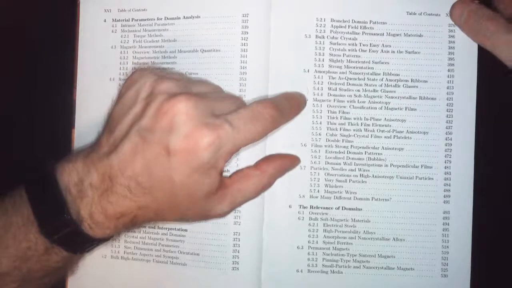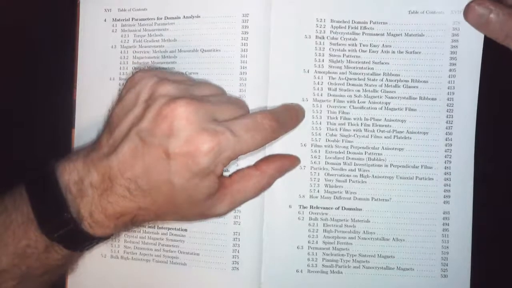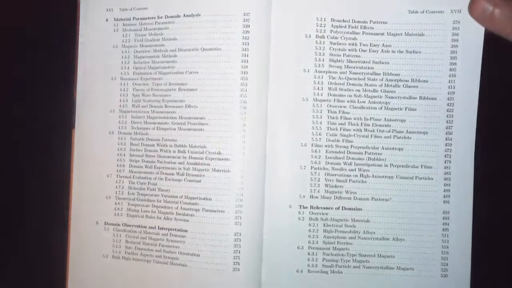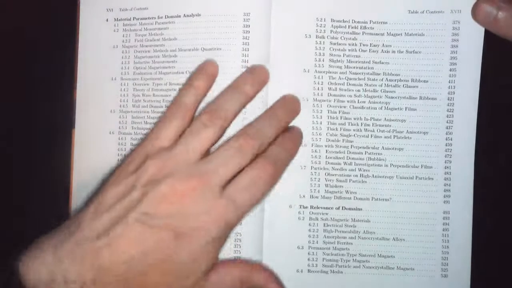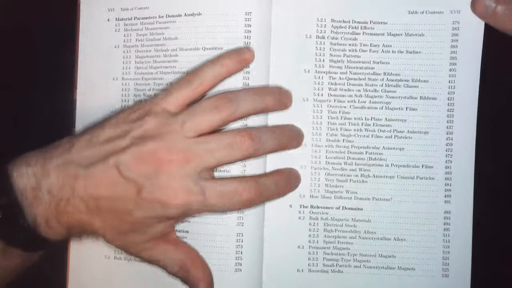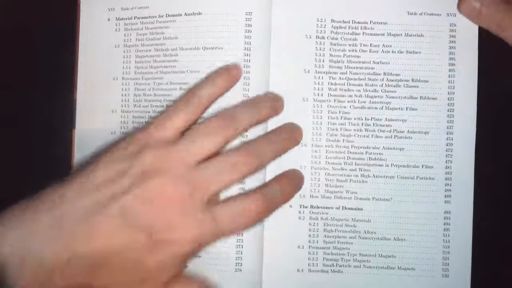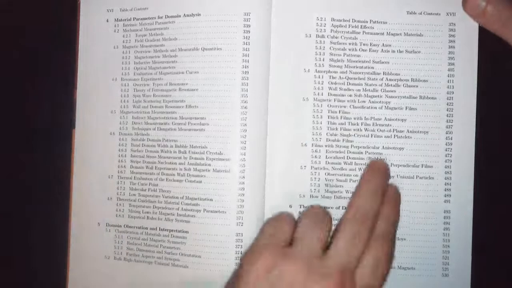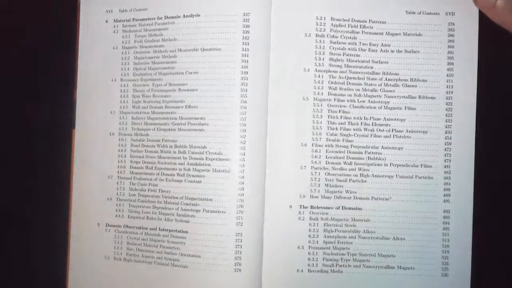Amorphous nanocrystalline ribbons, magnetic films with low anisotropy, that's what I was just talking about. Those are the things used in industry a lot. Films with strong perpendicular anisotropy. Perpendicular anisotropy is something that was used for bubble technology, magnetic bubble technology, which no longer exists.